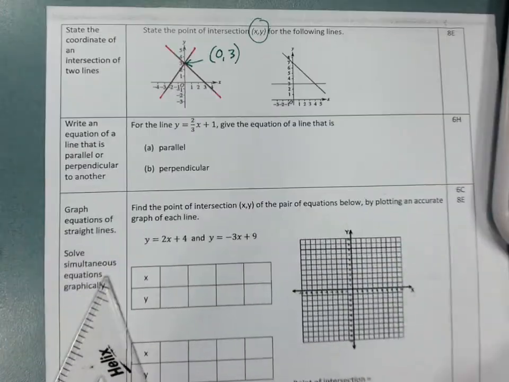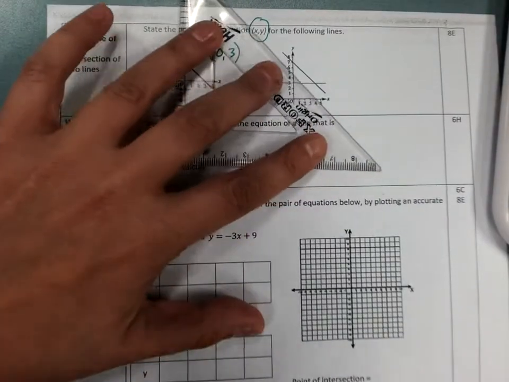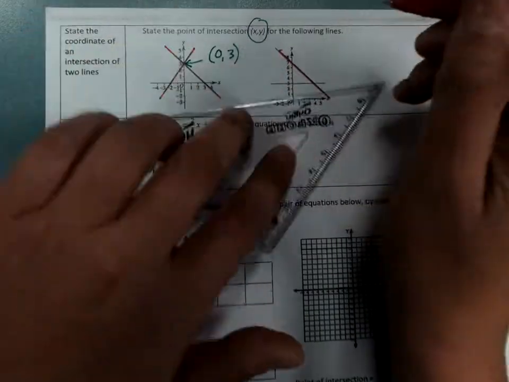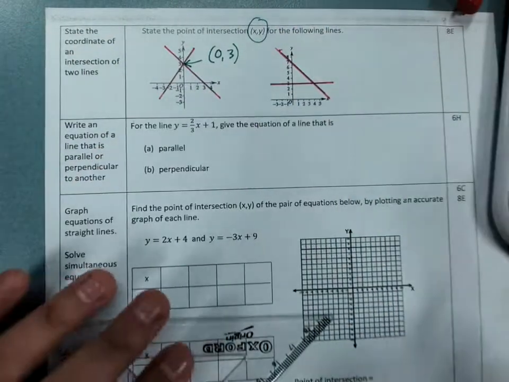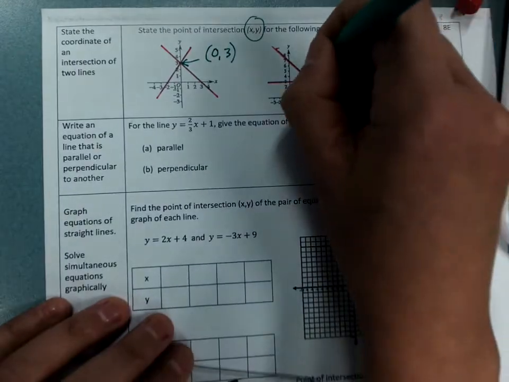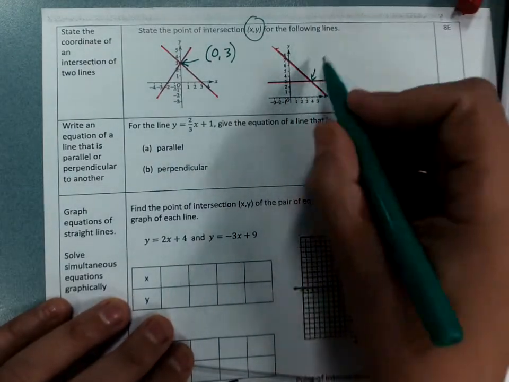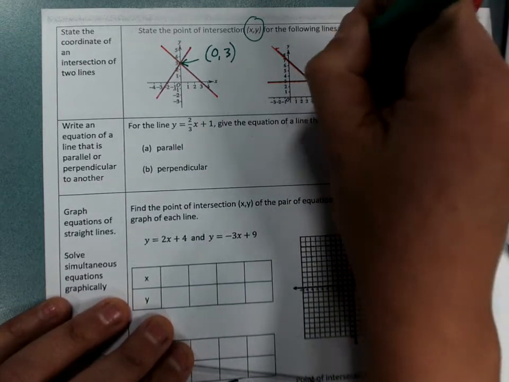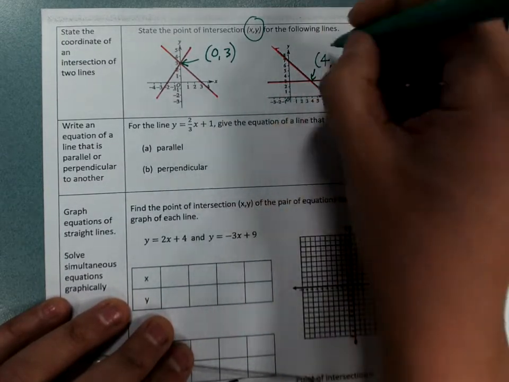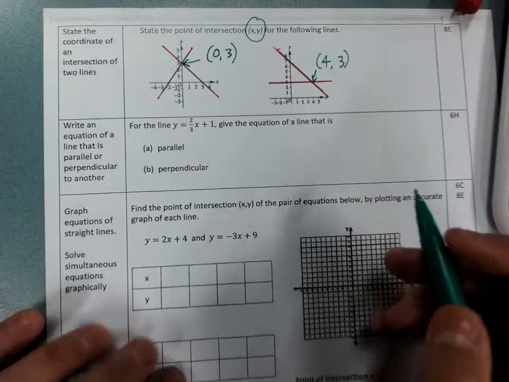Now, just in case we can't see these lines here, I'll highlight them in red. Two lines, and I want to know the coordinates of that point of intersection. So we go down here to the x, which is 4, and across to the y, which is 3. That's all we need.